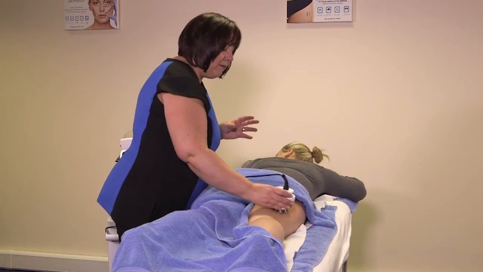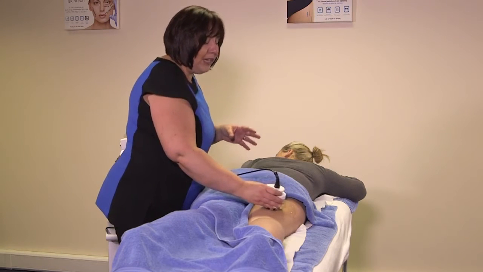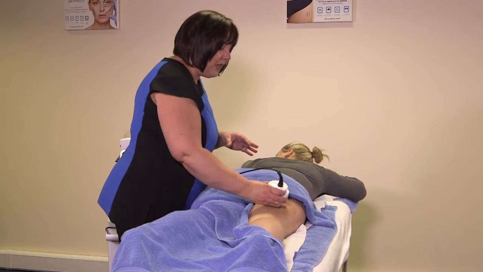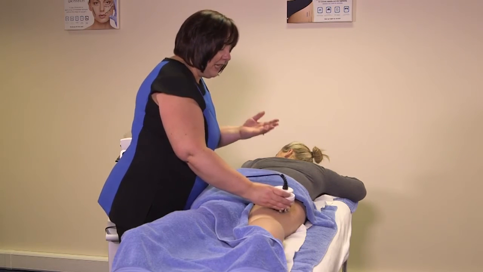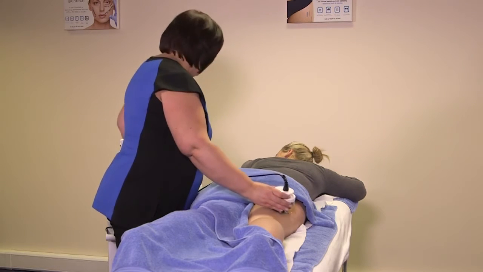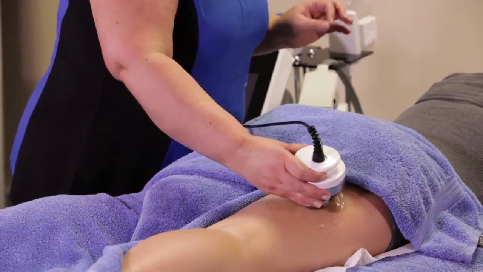Once you reach about 50% power with a 6-pixel radio frequency, you'll find that your client will start to feel the heat coming through the skin. And your aim then is to bring that temperature up to 40 degrees. So now we're going up to 50%. Can you feel anything? Just a little warmth.